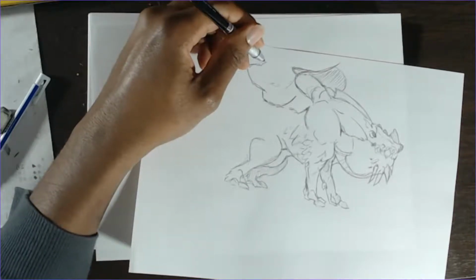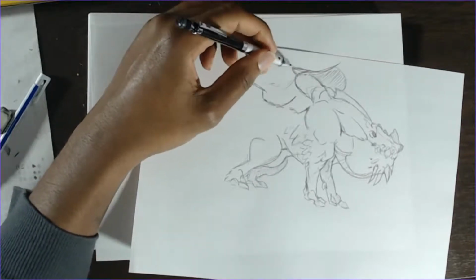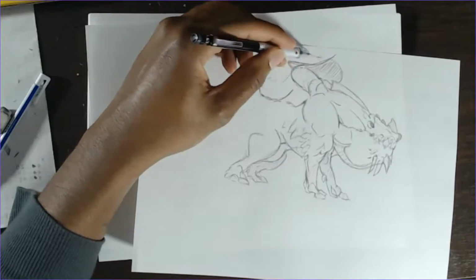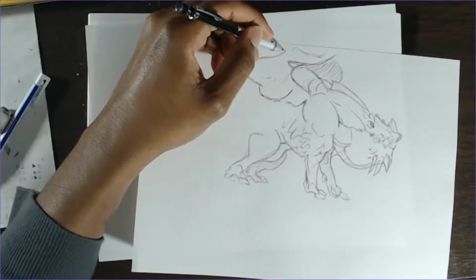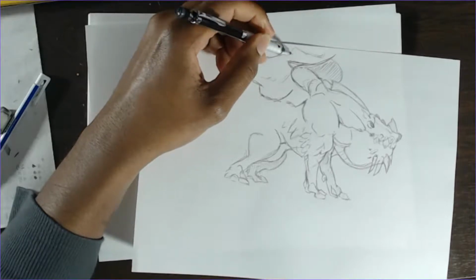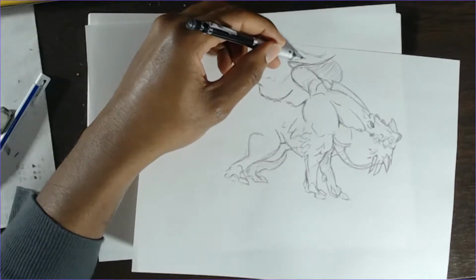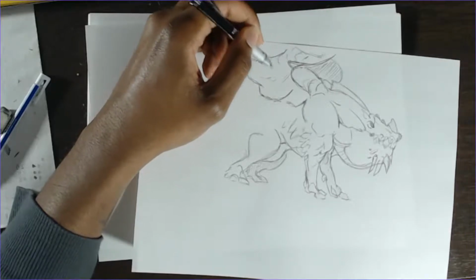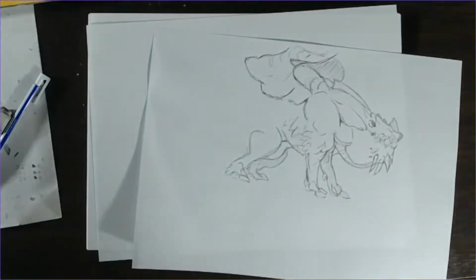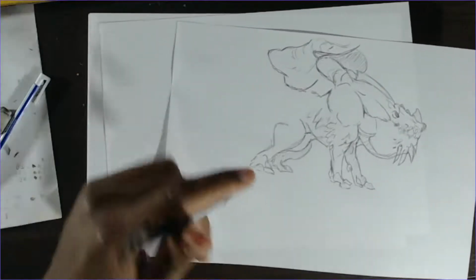A lot of times, they wouldn't know. From an art standpoint, you don't really have to know the background of your design, but it helps you that much more if you could understand the dragon.